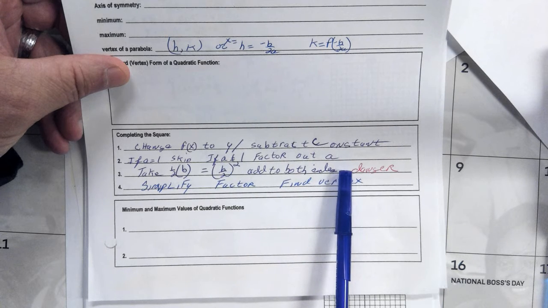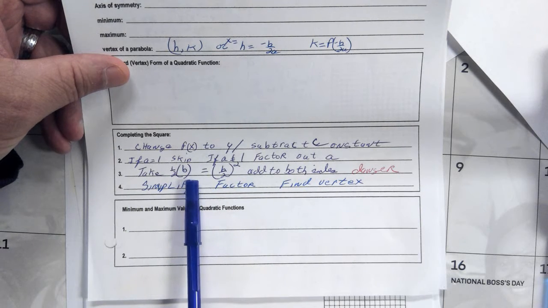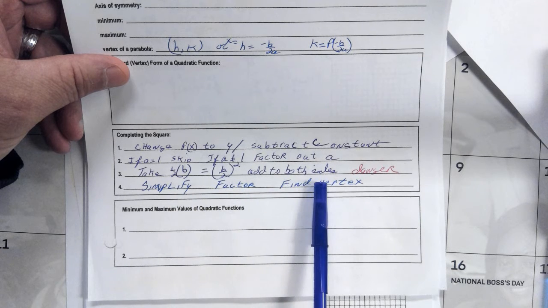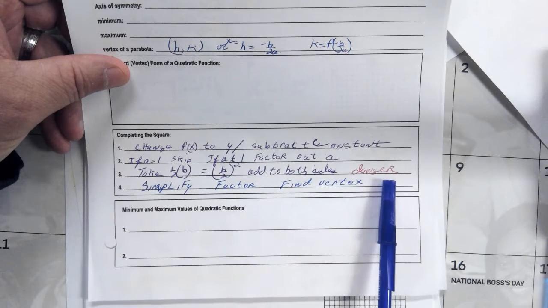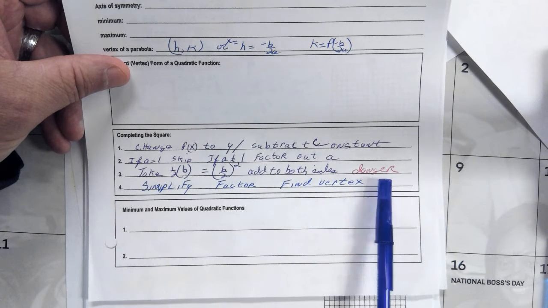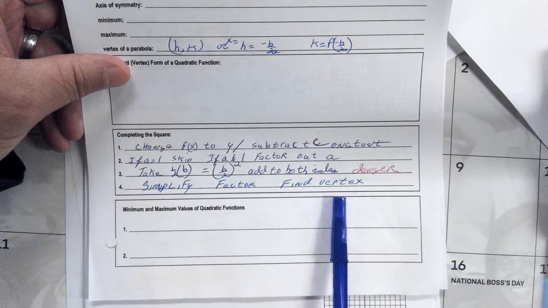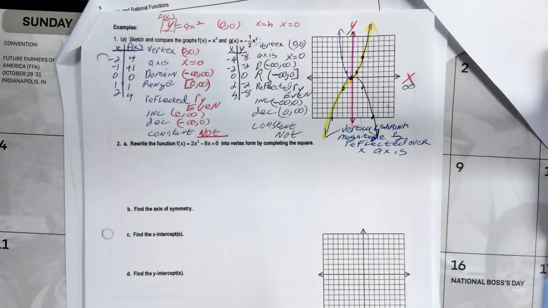You wanted this video on tape so you can watch it later. You take a half of the b term, which gives you b over 2, square it, add it to both sides. This is a dangerous step. Most of you get it wrong. I'll point it out to you when I do the problem. Simplify, factor, and find the vertex. We're going to do all that, and then we'll finish the other one up on Monday.